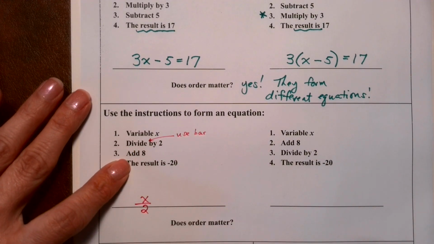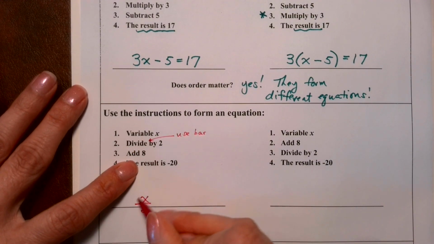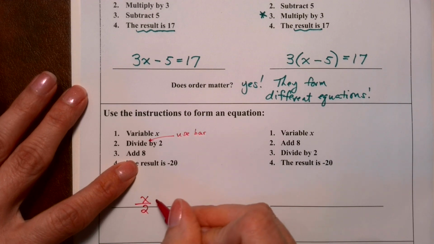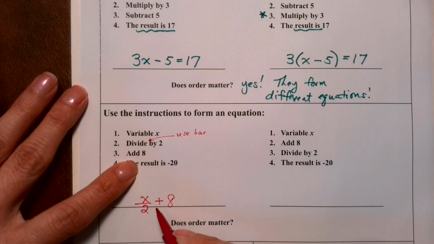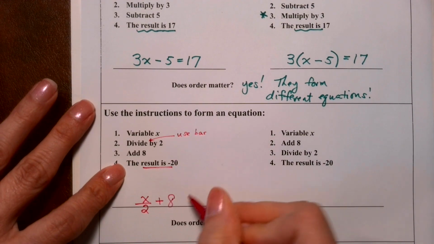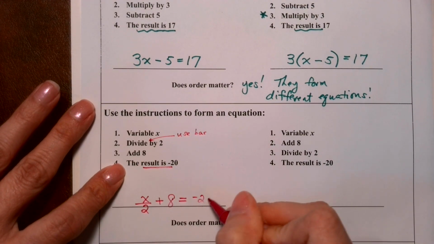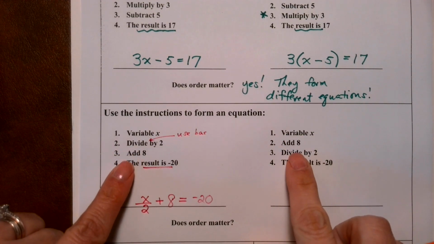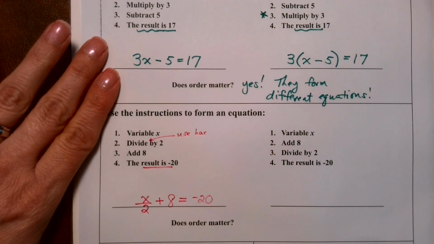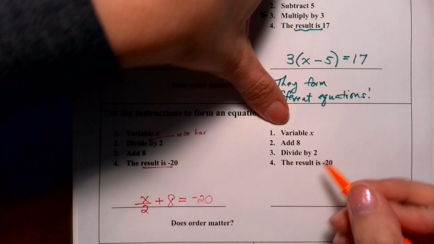Next, we're going to add 8 to what I already have. So take this stuff and add 8. Okay, so that expression plus 8, the result is equals negative 20. All right, let's take a look at this other side here, okay? The directions go in a different order, so let's see what happens. Start with variable x.